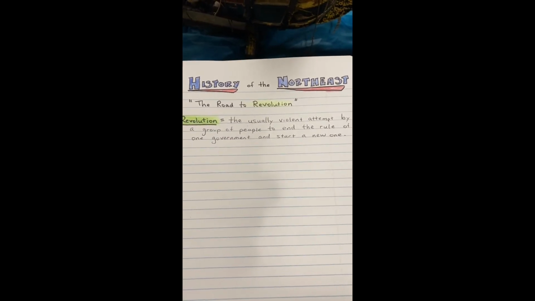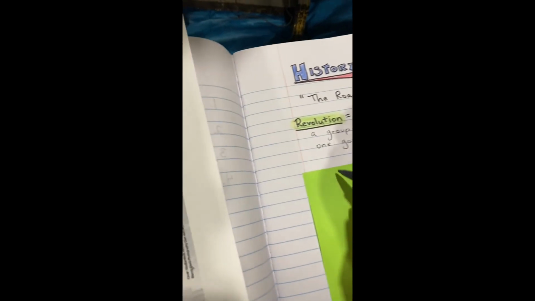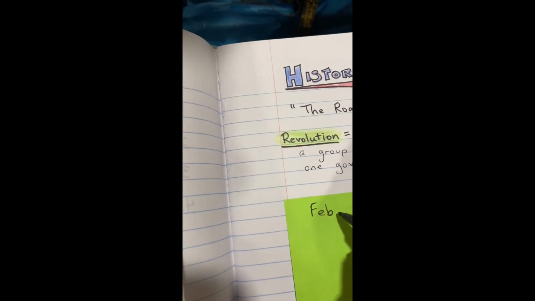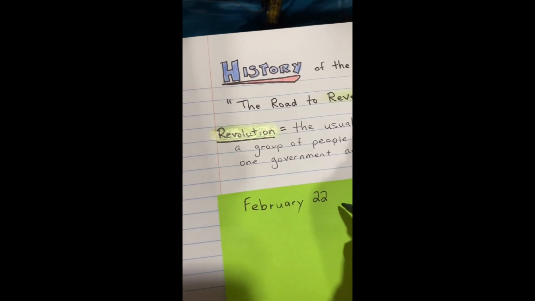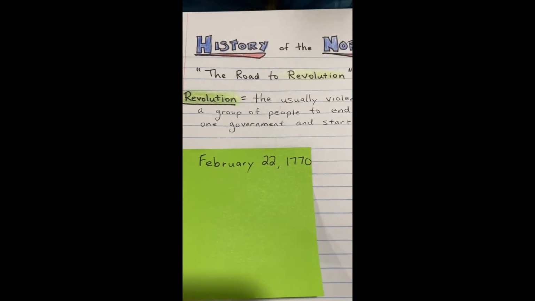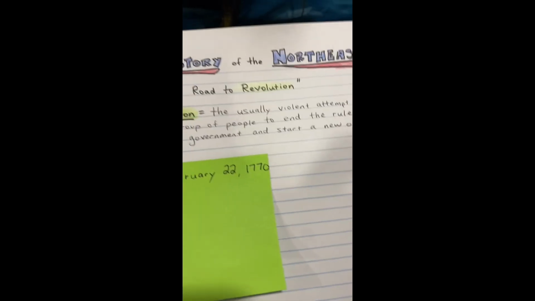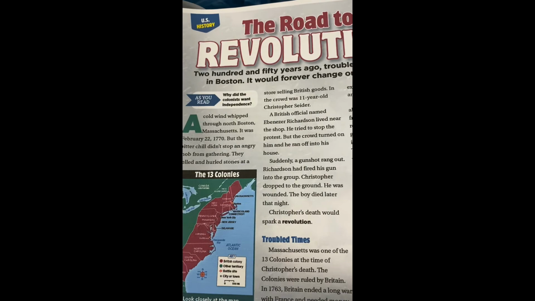And then you're going to find, if you would, a Post-it note from your supplies. And on this Post-it note, I want you to write down this date. I'll put it up here at the top. February 22nd, 1770. On that Post-it note, we're going to put down the event, the thing that happened, the part of this article that we just talked about.